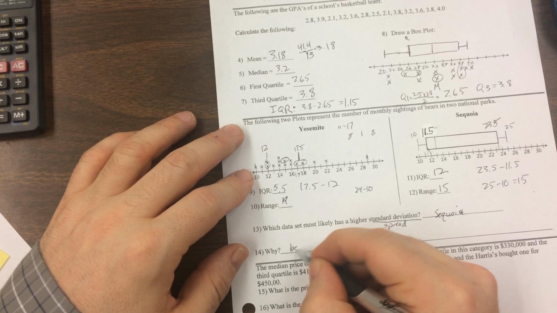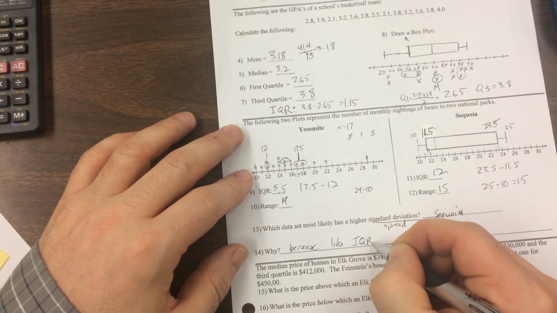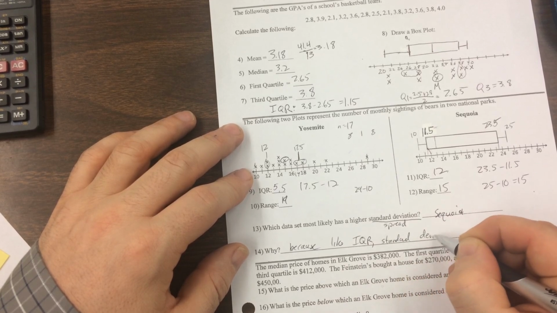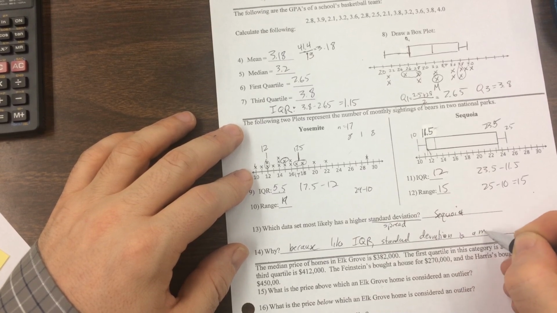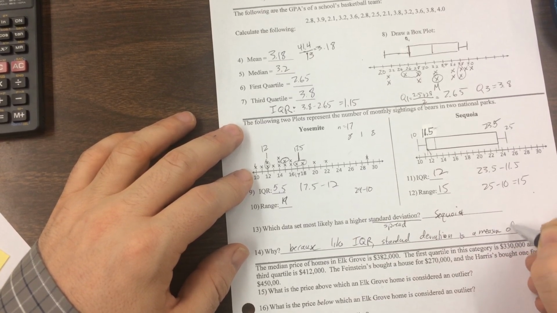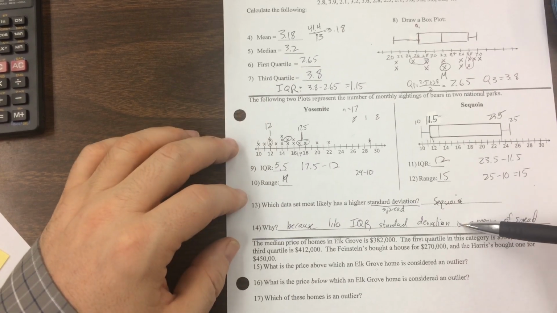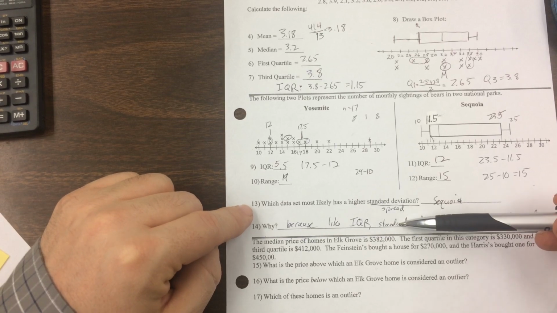And why? Because like IQR, standard deviation is a measure of spread. Now what I didn't do here is say because the box is bigger.